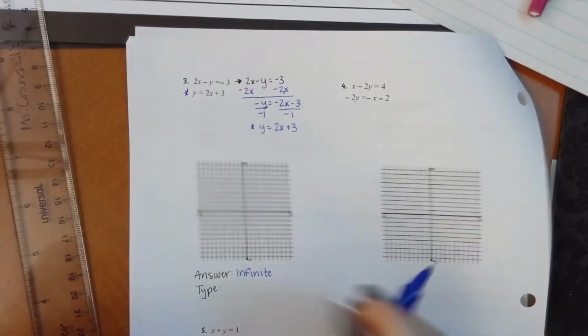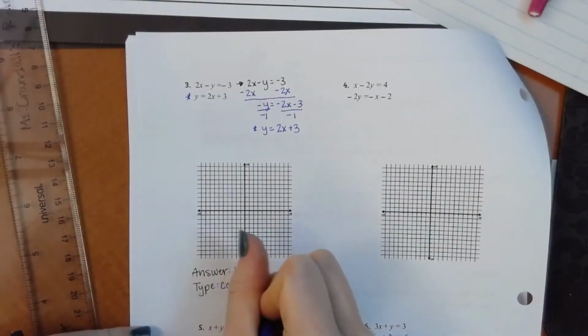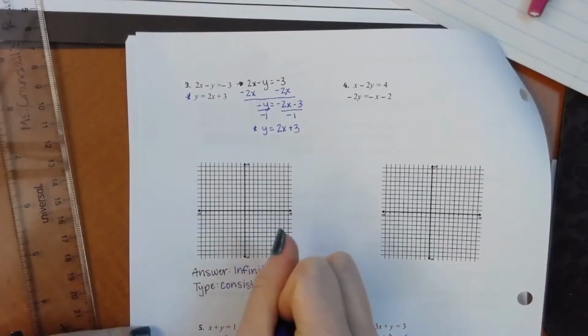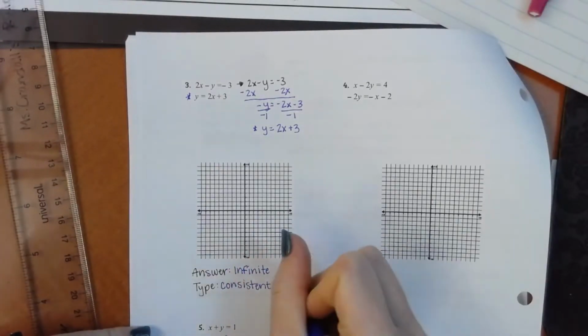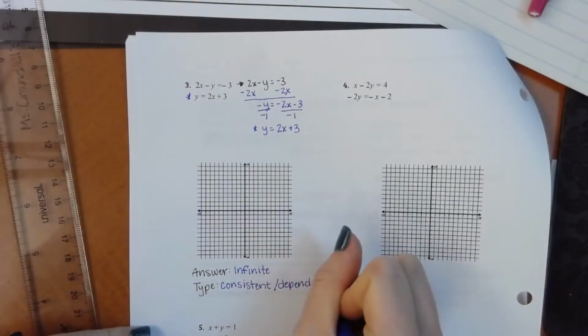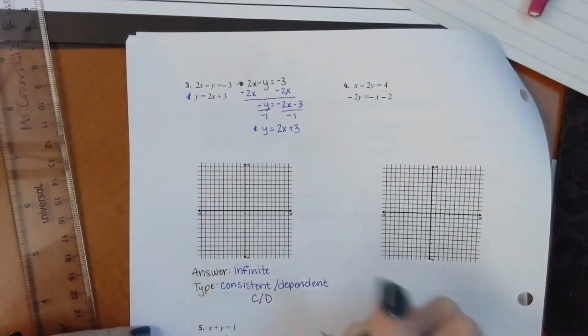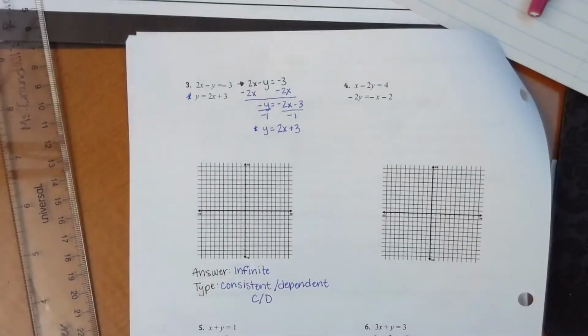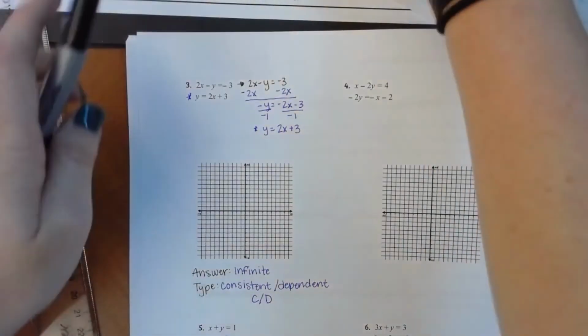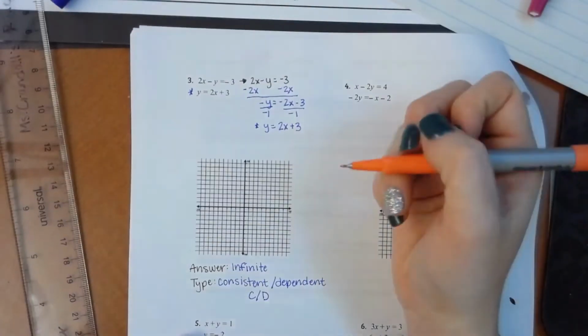Which means that our type is going to be consistent dependent, or you can abbreviate that to CD. But I still need to graph that, so I only have to graph it once because it's the same line.